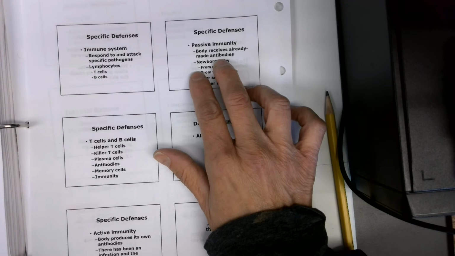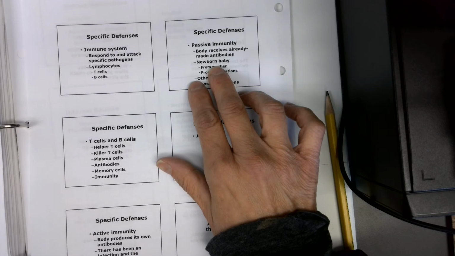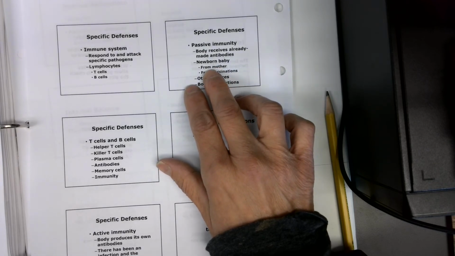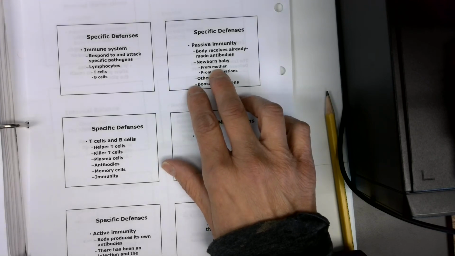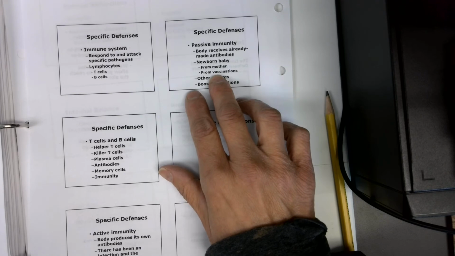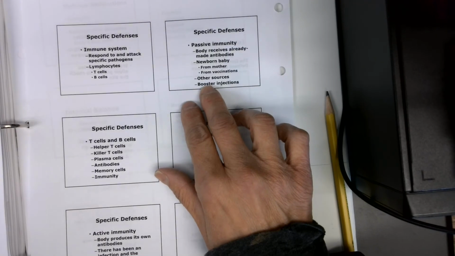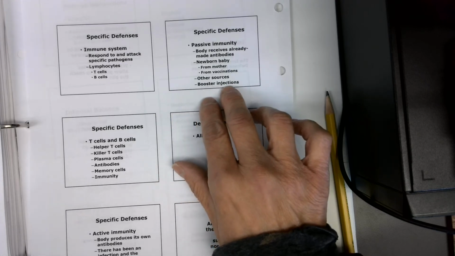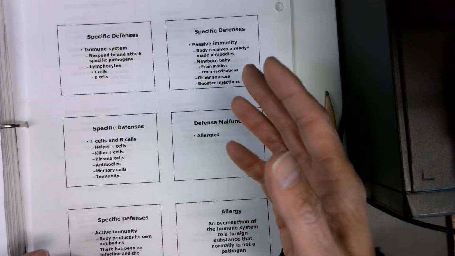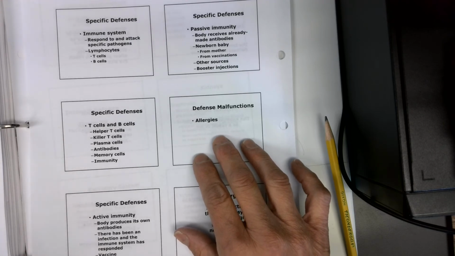Passive immunity is something that is the body receiving already made antibodies. For example, when a baby is first born, it receives information from the mother's immune system that will help protect that baby. Other vaccinations are also going to do that passive immunity. When we have the injections or shots, vaccinations that give passive immunity, we have to have booster shots to help kind of remind our bodies of that example of a pathogen.